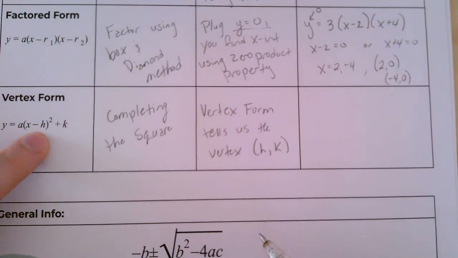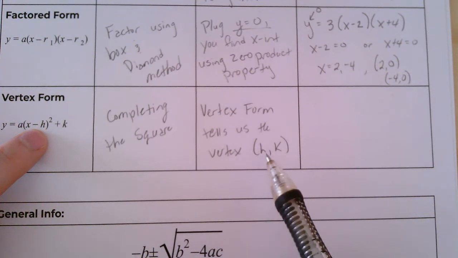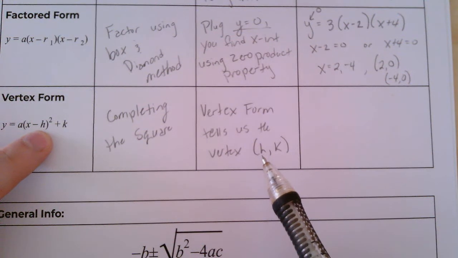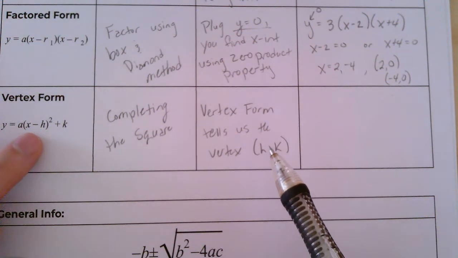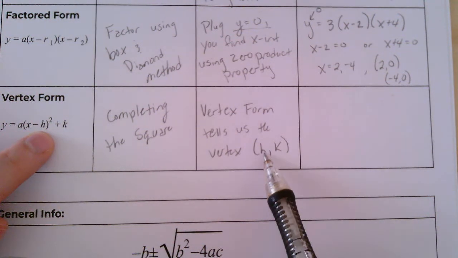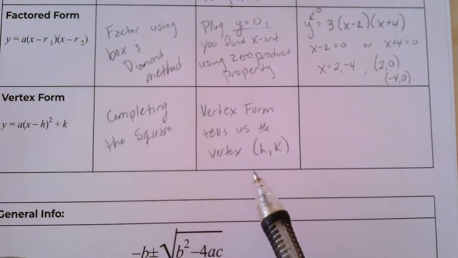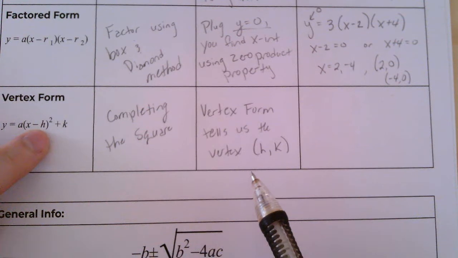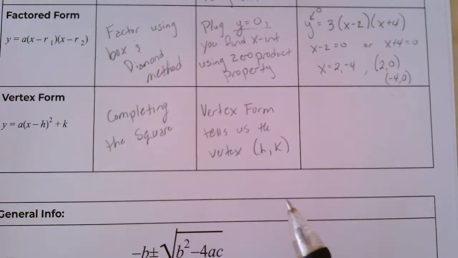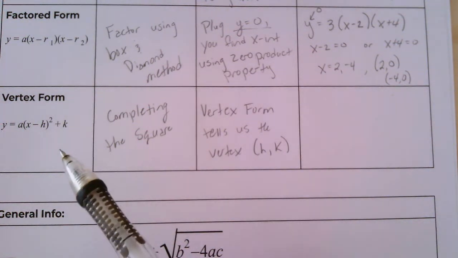So in our equation over here where I see x minus h, notice that the vertex would be the positive h. So essentially you just keep seeing this h value switch sign. If you see x minus 3, then positive 3 is the x value for the h. If you were to see x plus 2, then negative 2 would be your h value. K doesn't do that. K doesn't switch.